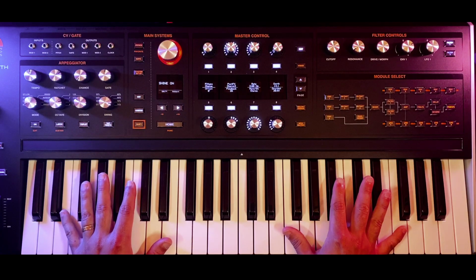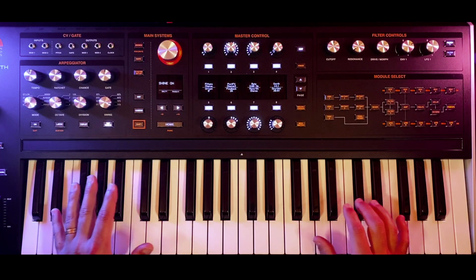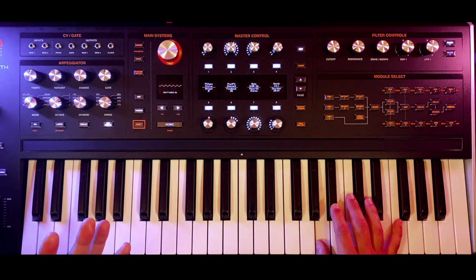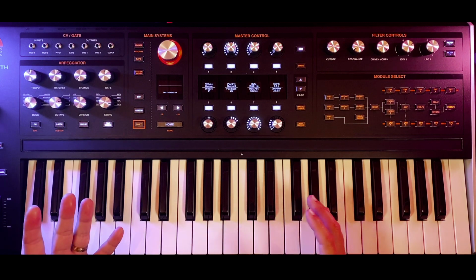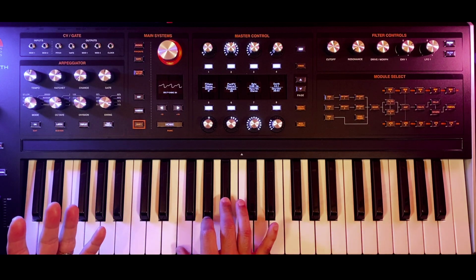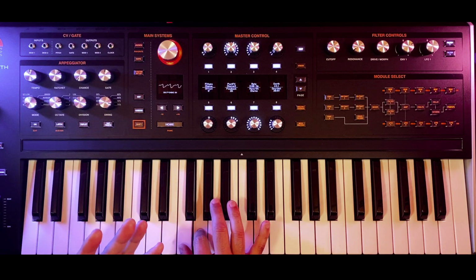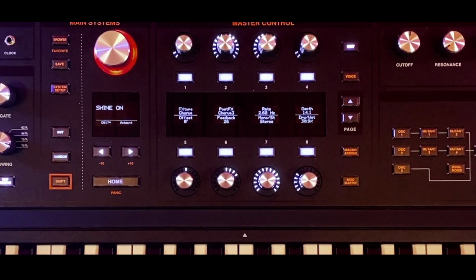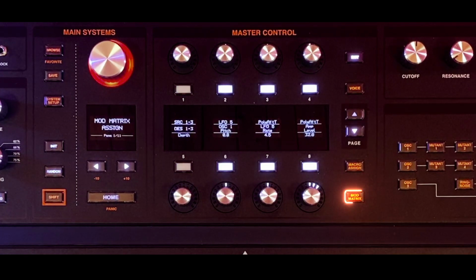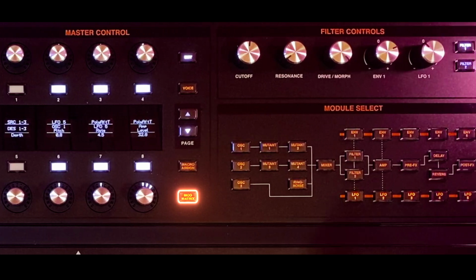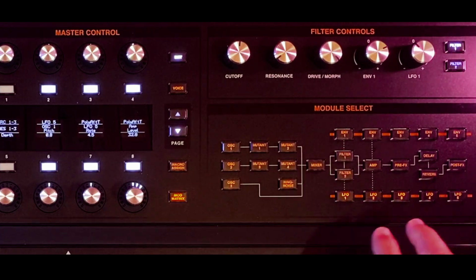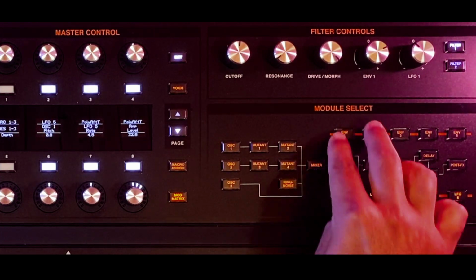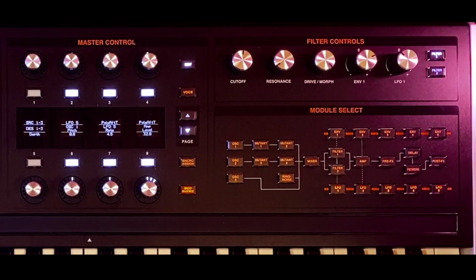But a big part of the expression on this patch that allows you to have all this dynamic range lies here on the mod matrix. So let's have a look there. Again, it's a lot of subtleties here, but when I use modulation, I like to start from the end to the beginning, since we have already pre-assigned LFOs here to filter and amp.